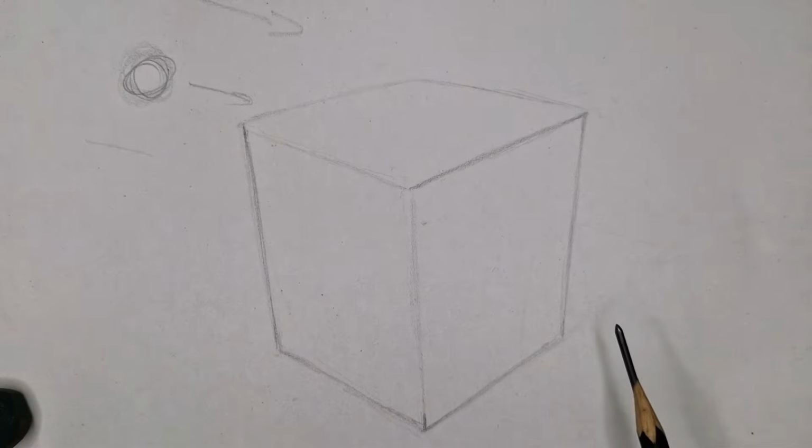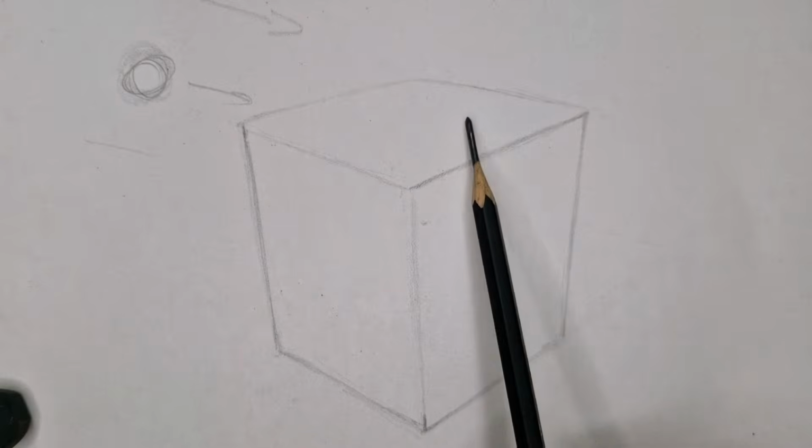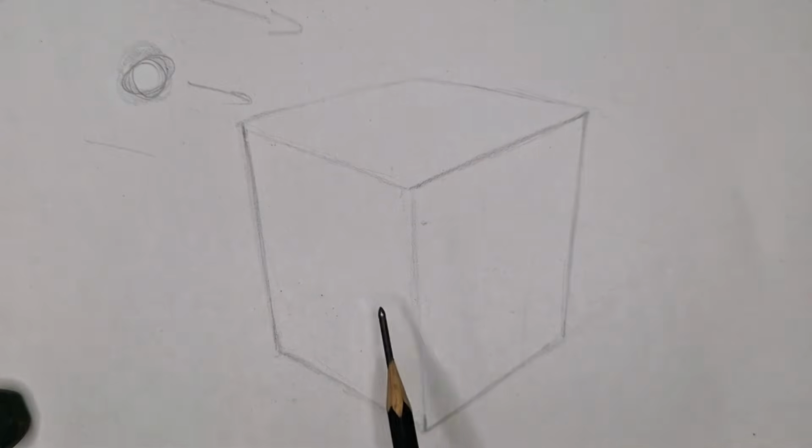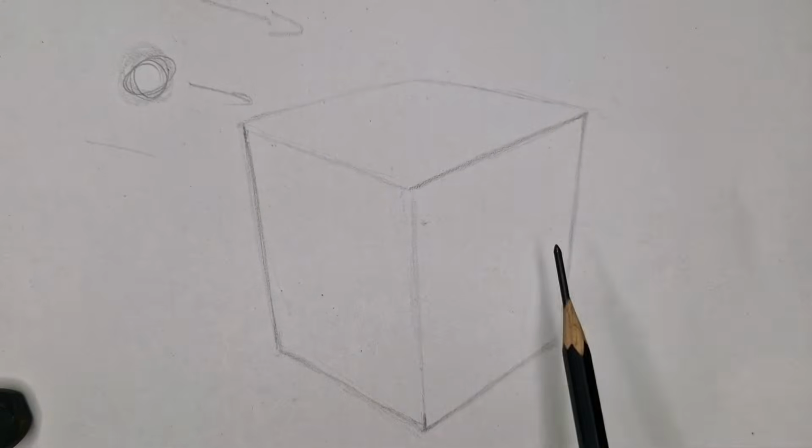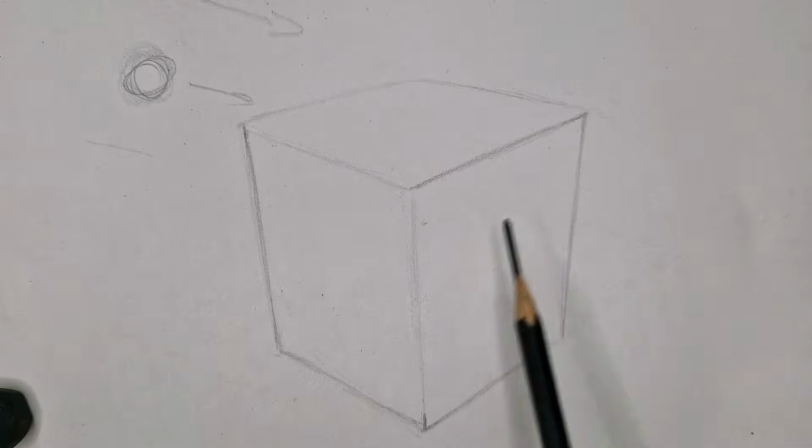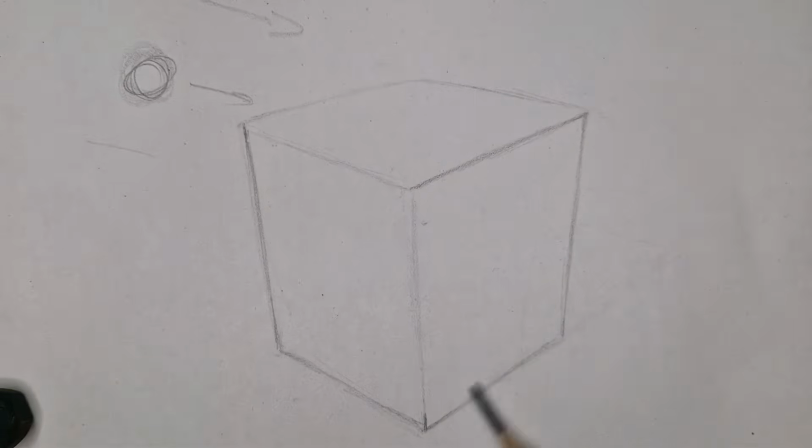We can easily separate those three planes and we can say that the top is the lightest because the light hits from the top in this case. The left one will be a little bit darker and the right plane is completely in shadow. I'm going to go ahead and add a very light gray value on top of my entire cube.